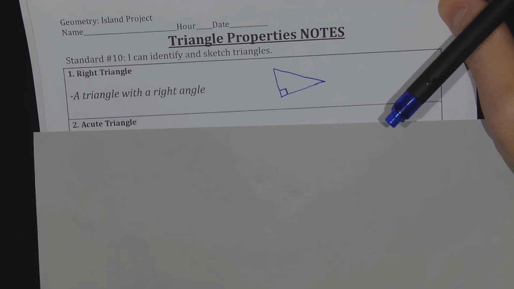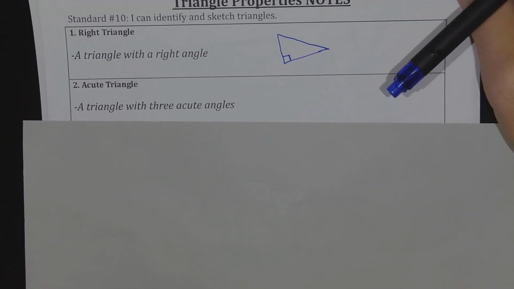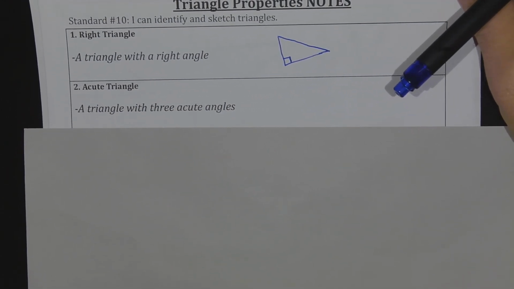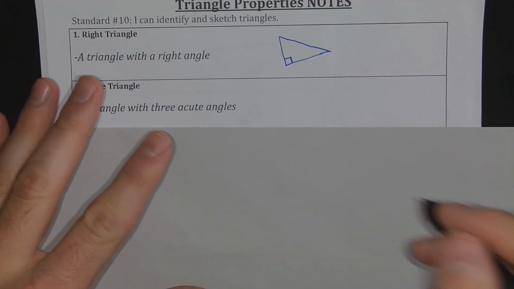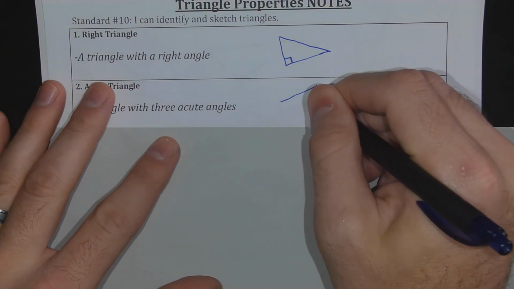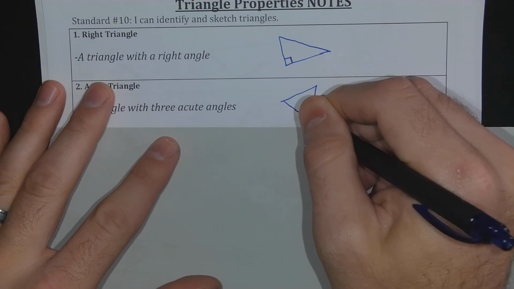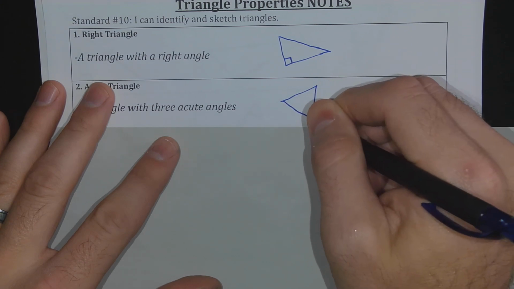The second type of triangle is an acute triangle. An acute triangle is a triangle with 3 acute angles. So all 3 angles in the triangle have to be less than 90. If that's the case, then you have an acute triangle.